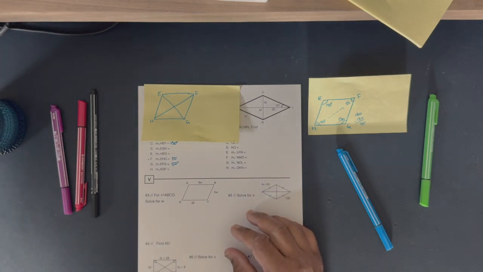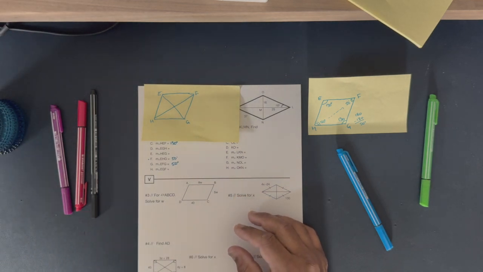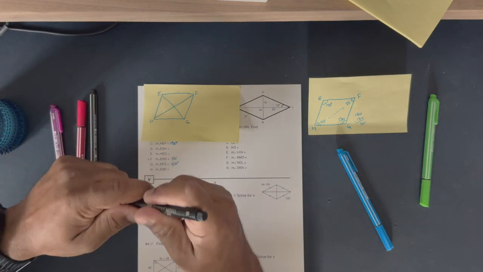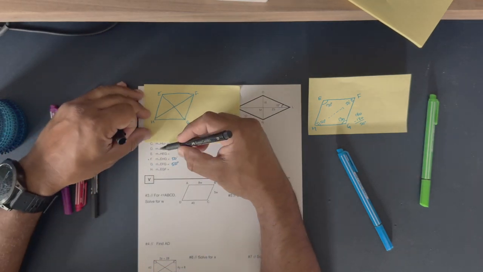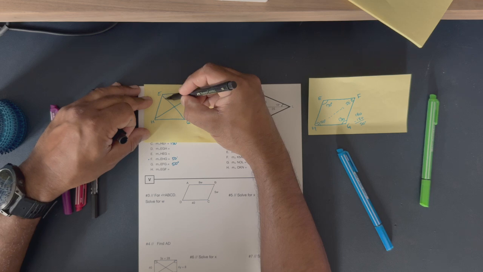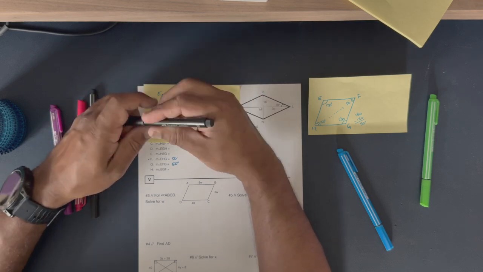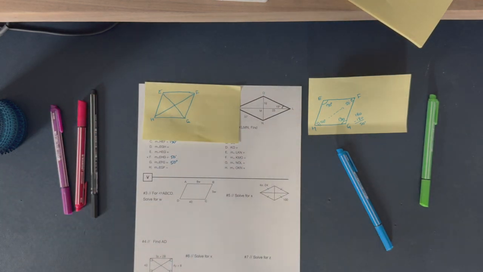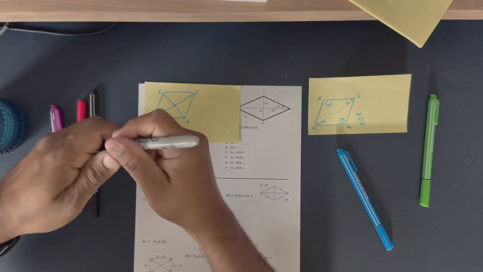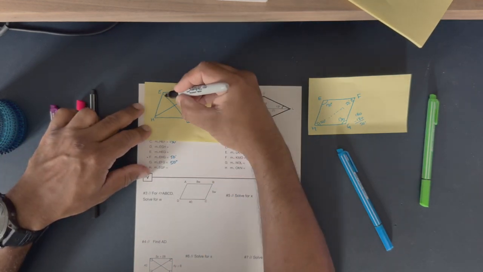See if I can find a Sharpie. I guess not. Whoa, that's a trash pen. Oh, there's a Sharpie. Okay.